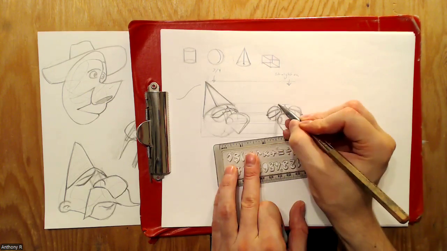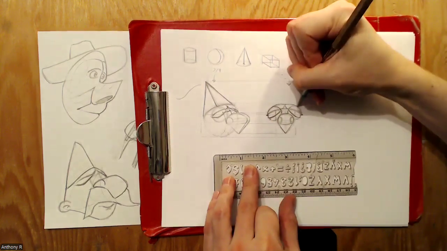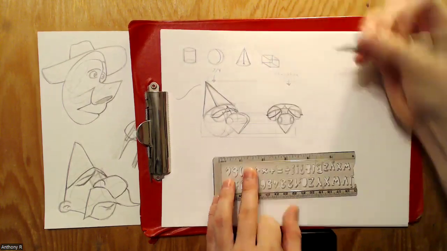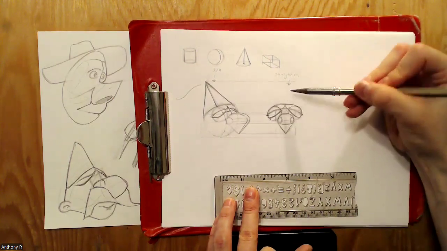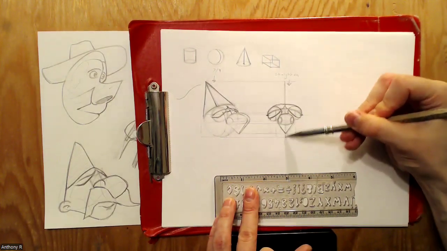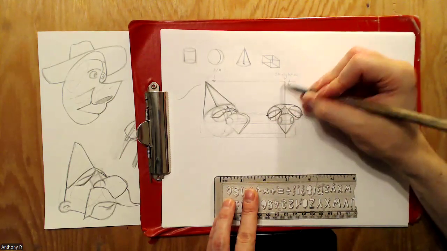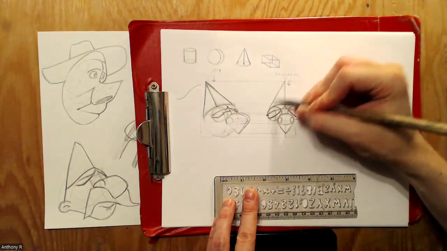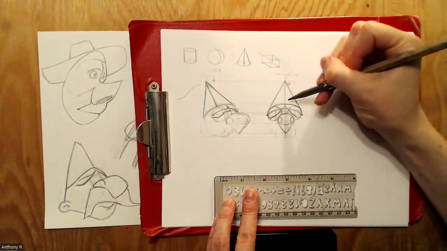I'm going to go down, around, like that, and up with the straight following that center line, the middle of that cone, and then we're going to connect it from side to side, create that hat.